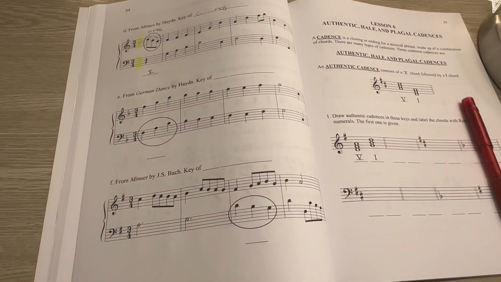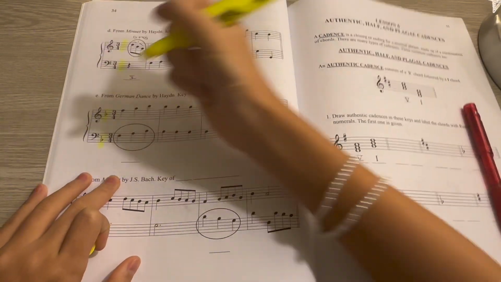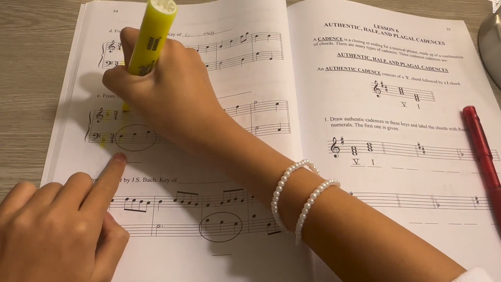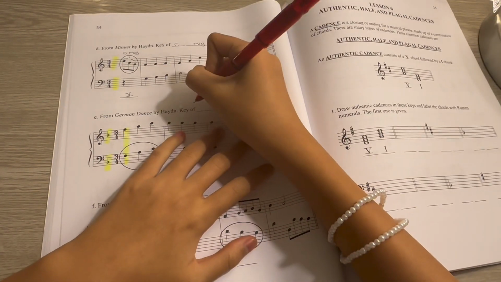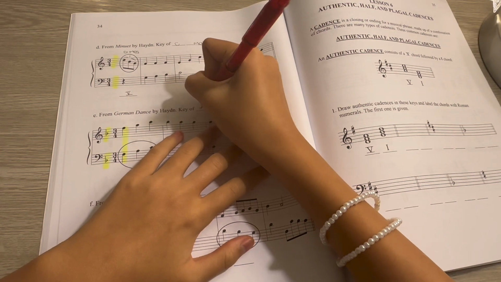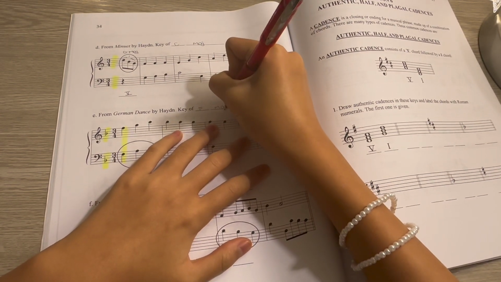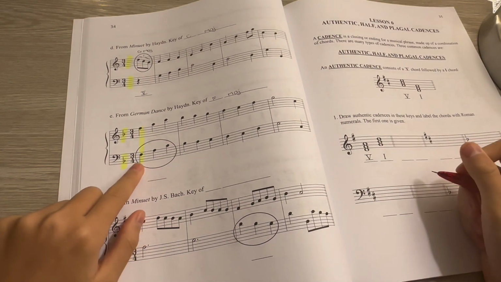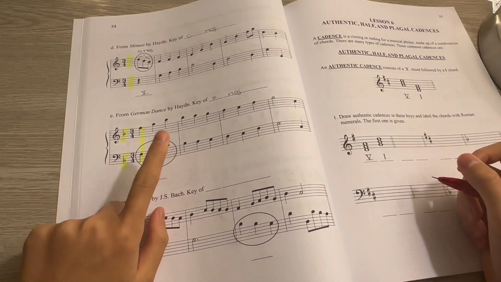So again, let's determine the key. So we can see from the beginning that there's Fs, which can pretty much tell us that it is in the key of F major, right? So we're gonna write that down right there. And let's see what this is. So it also starts on an F, and then it has an F, A, and C.